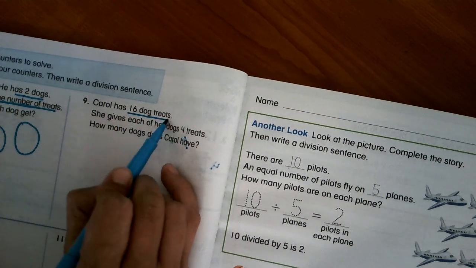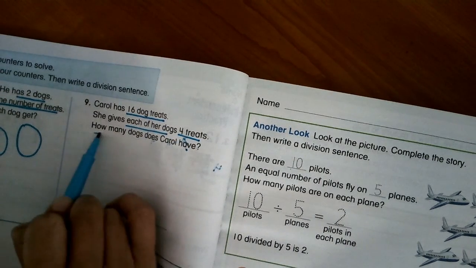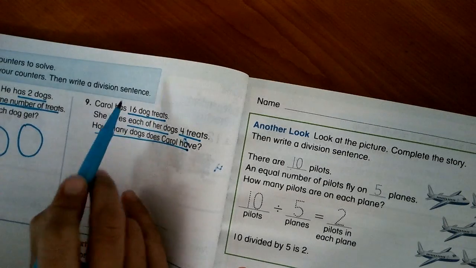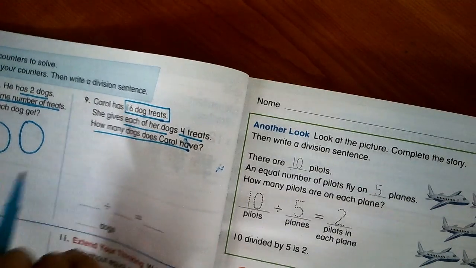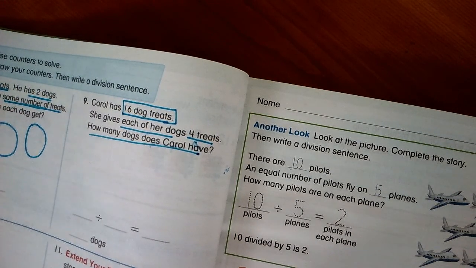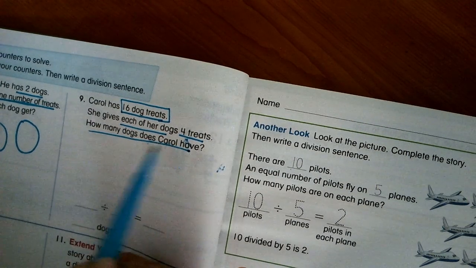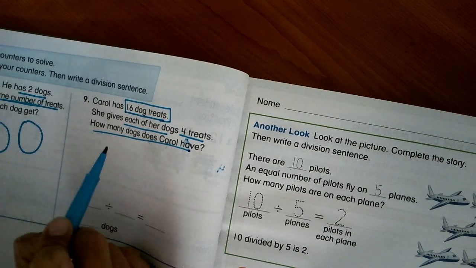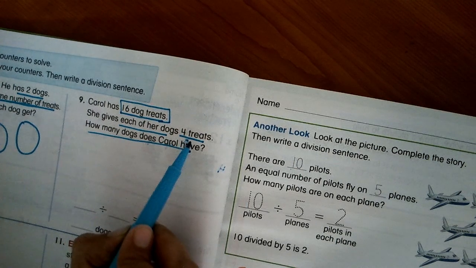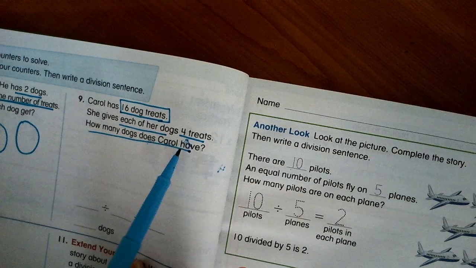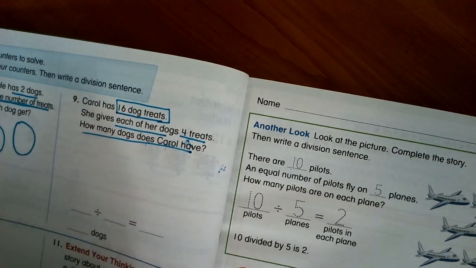Carol has 16 dog treats. She gives each of her dogs 4 treats. How many dogs does she have? Okay, in this one, we know the total number of treats that she has. She has 16. But we don't know how many dogs she has. You need to figure that out. So, we know that each dog gets 4 treats. So, again, draw pictures and figure out how many dogs does she have if she gives 4 treats to each dog. You know what I would probably do here? I would probably use repeated subtraction to solve this. Try to figure it out, guys.